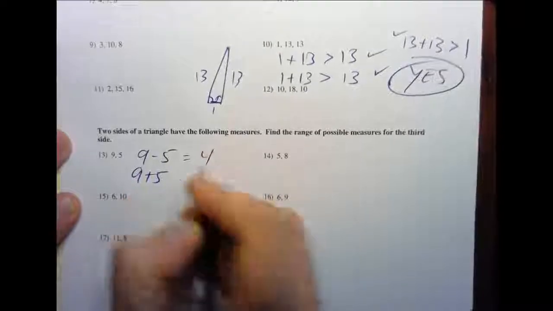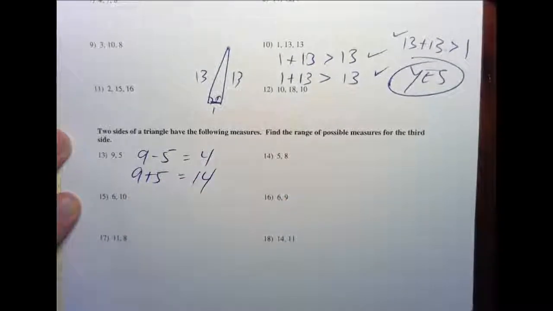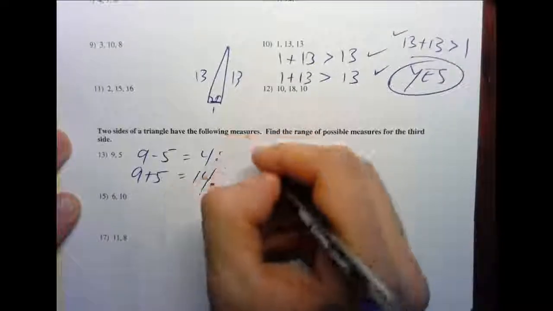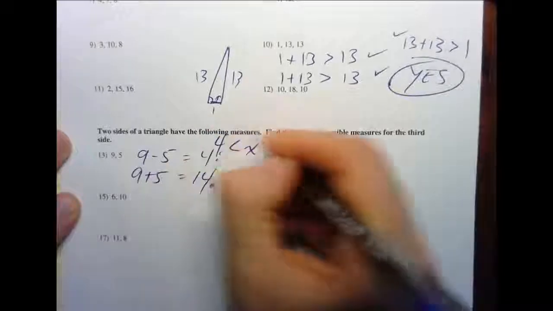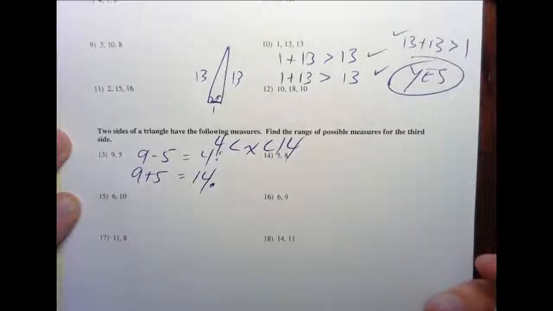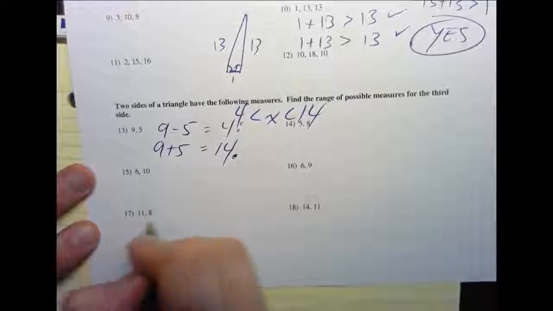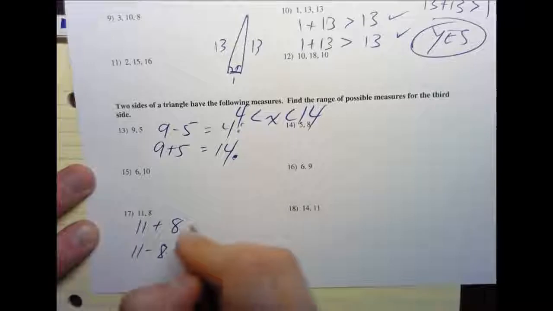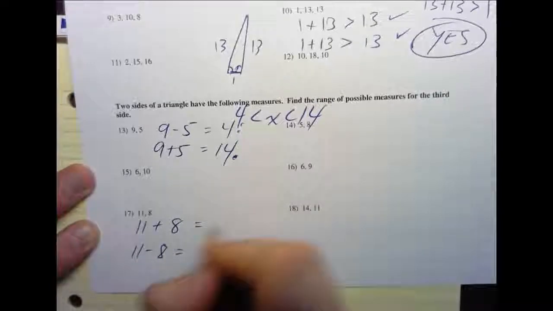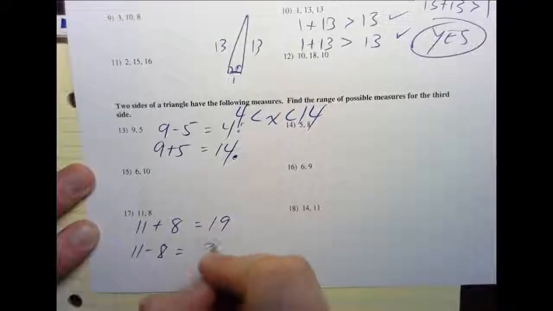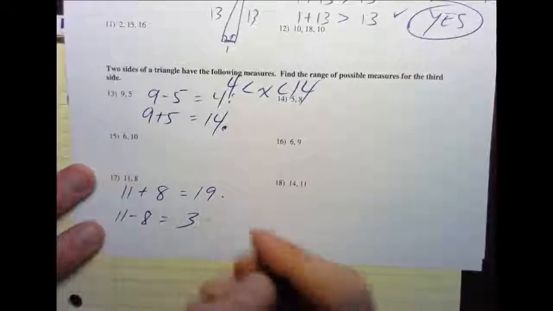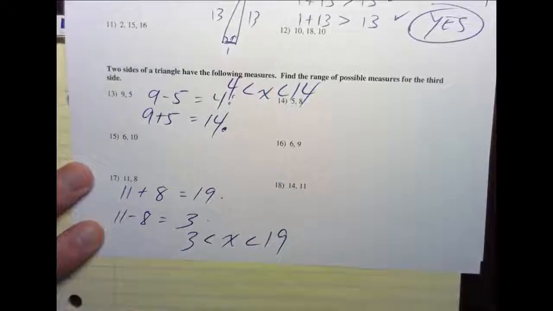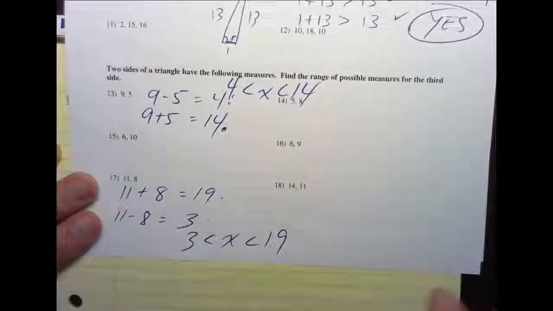So 9 minus 5 is 4, 9 plus 5 is 14, so there's our lower bound and our upper bound. We know the third side, x, has to be between 4 and 14. See what I mean? If 11 and 8 are the two given sides, then 11 plus 8 is 19 and 11 minus 8 is 3. There's our upper bound and our lower bound, so the third side has to be between 3 and 19. Make sense? Okay, that's it.